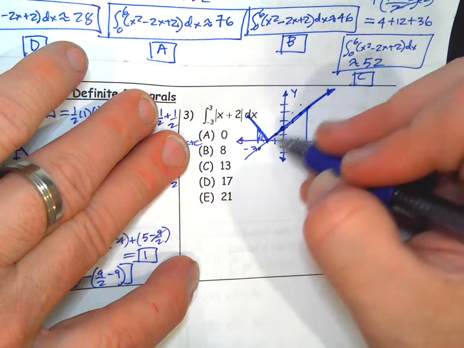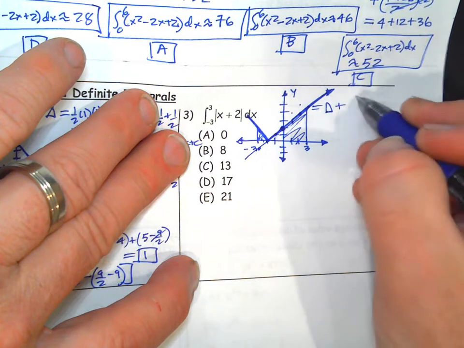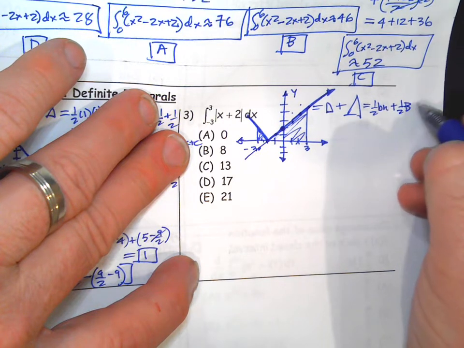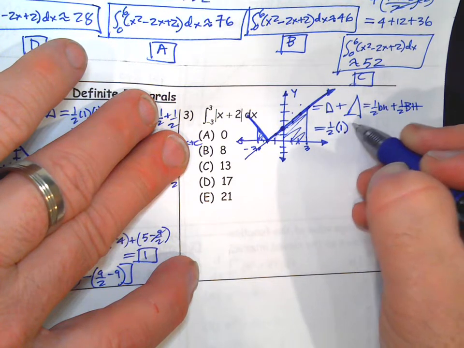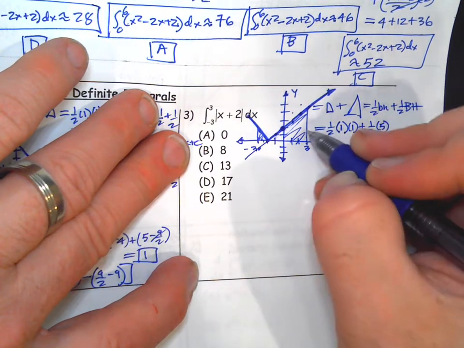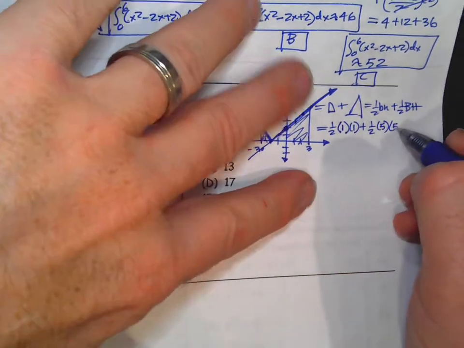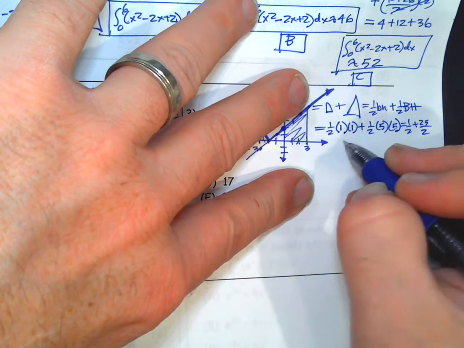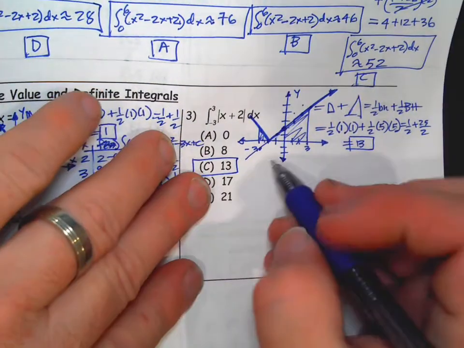So it's 2 triangles. So it's going to be little triangle plus a big triangle. So 1/2 base times height plus 1/2 base times height. So it's going to be 1/2. The first one has a base of 1 and a height of 1. Plus the next one has a base of 5 and a height of, I think, also 5 because that's a slope of 1. So that's going to be 1/2 plus 25 halves is 26 halves is 13. Okay, so it's one way to do it. We could do a table.